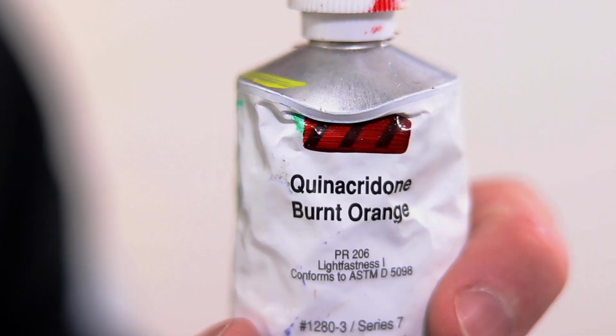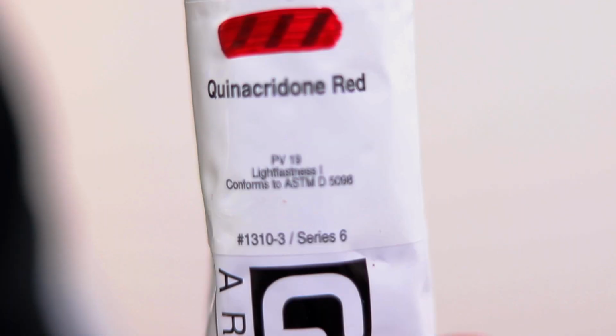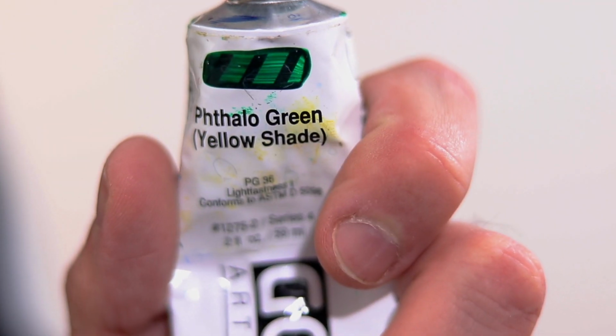All right, let's run through the colors. Primary yellow, Indian yellow, quin orange, quin red, pearly red, quin blue, phthalo blue, phthalo green, turquoise phthalo, titanium white, Mars black.